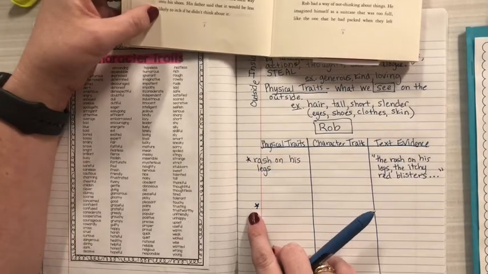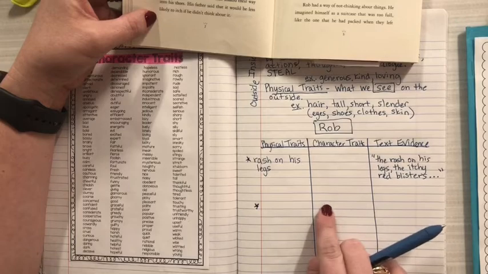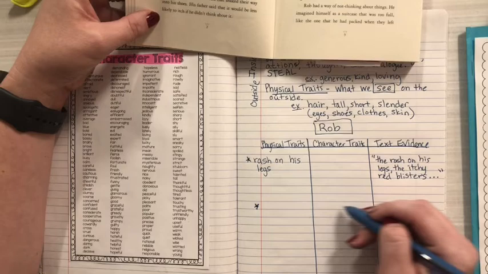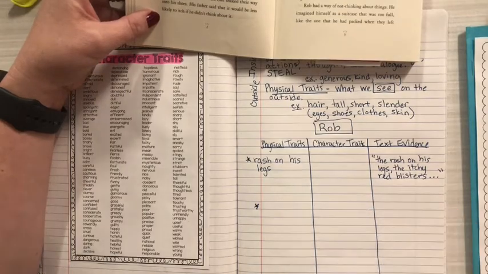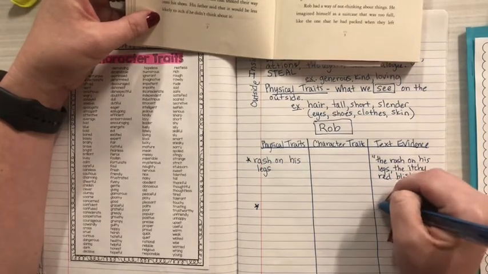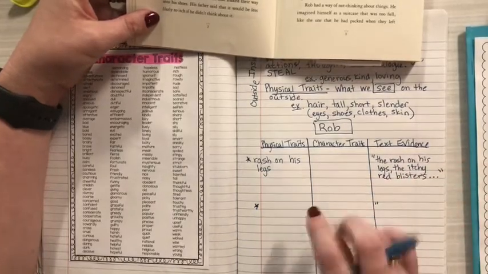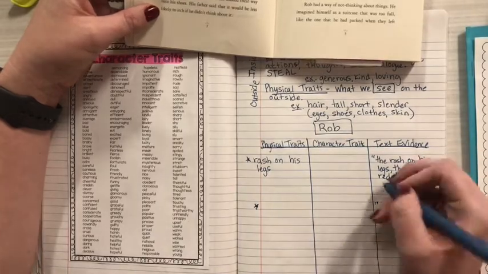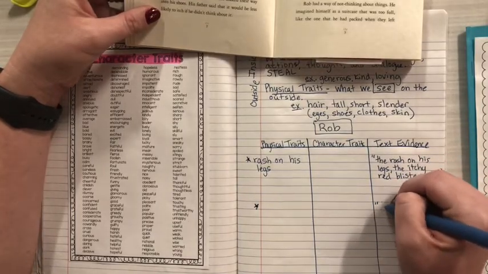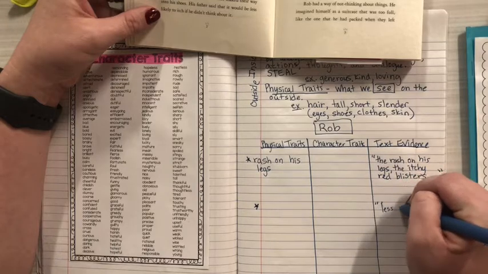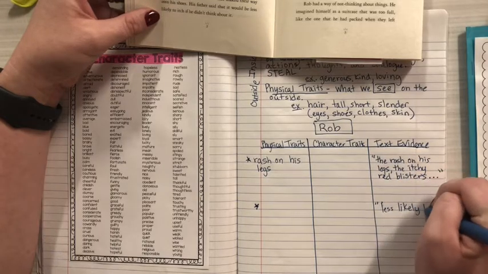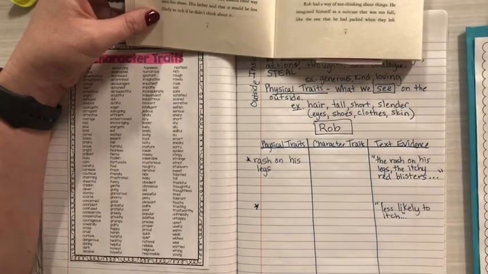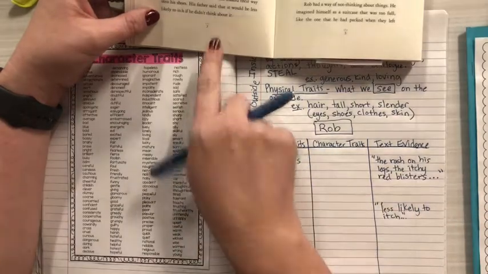So for this particular one, what we just read were not more physical descriptions of what the character looks like, but instead they're talking about some character traits. So when we look at the character traits, we're going to start by giving the text evidence and then coming up with a word or two that's going to describe who Rob is based on this. So we're going to say the quotation marks, less likely to itch, and then we can do the ellipsis. That's just one part of the first sentence that I read.